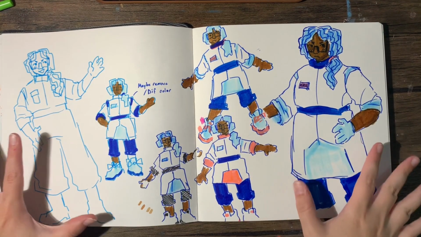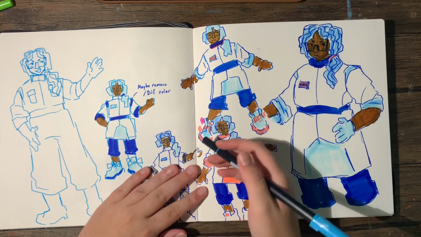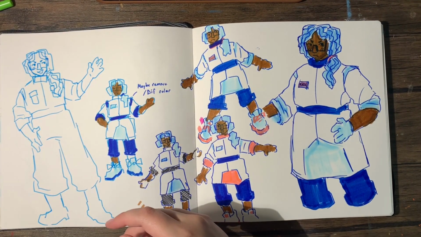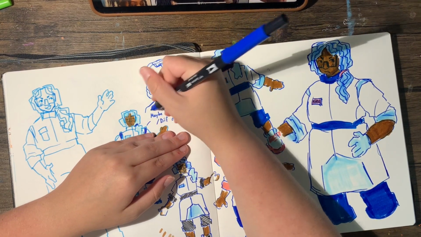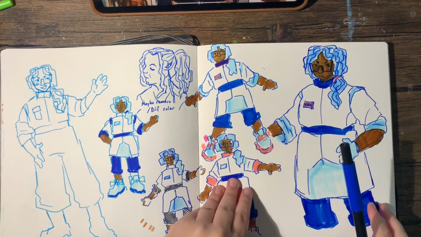I really like how this spread is gone. But yeah, let's just do some different studies of different locks and hair. Is there any room to study over here? I'll do one study right here. I really like doing studies, so maybe I'll play around with her hair a little bit. Yeah, I could draw Kate with some different hairstyles.